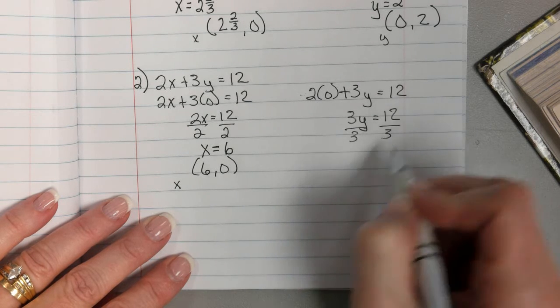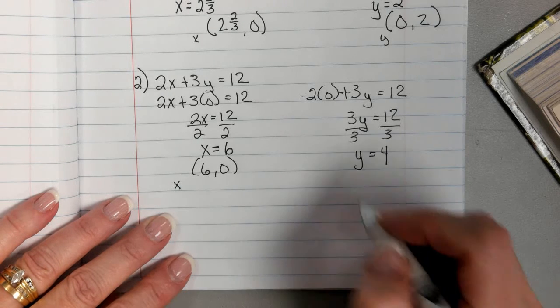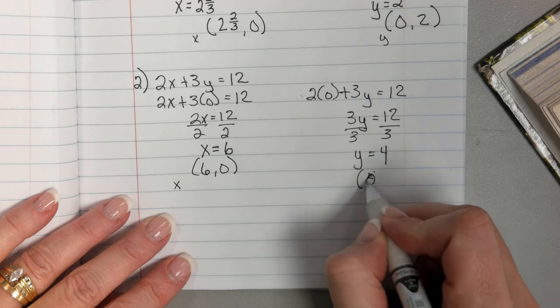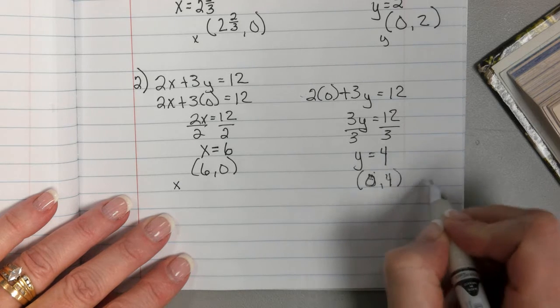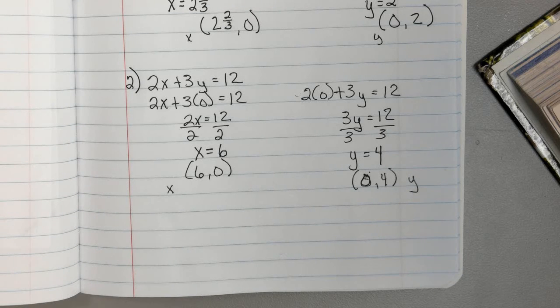And solve for y. Oops. So I'd have 0, 4 for my y-intercept.